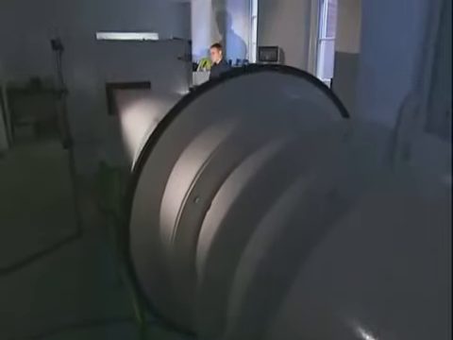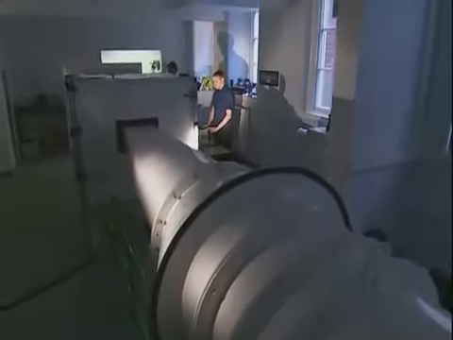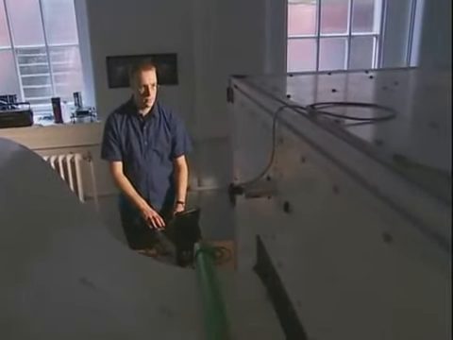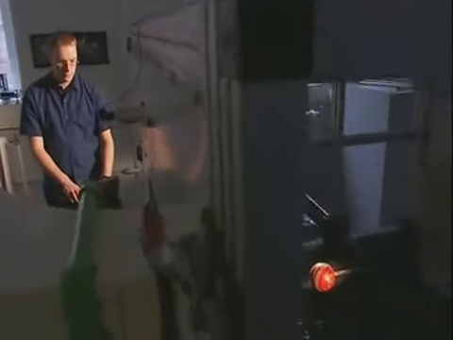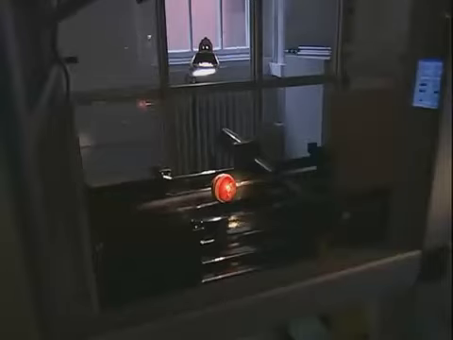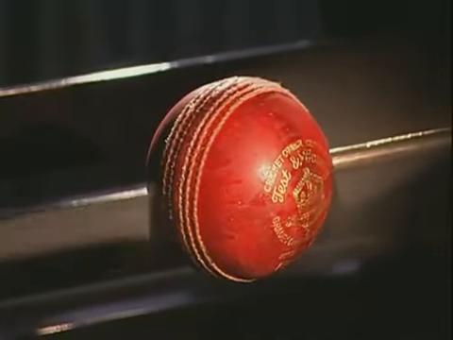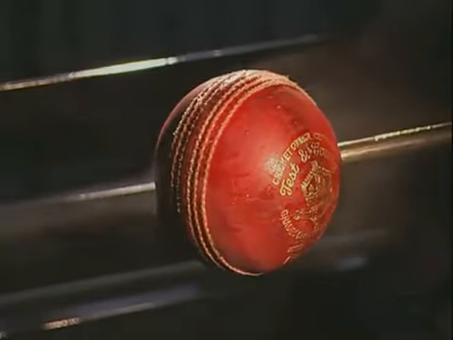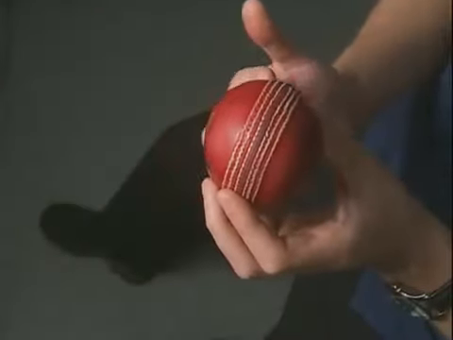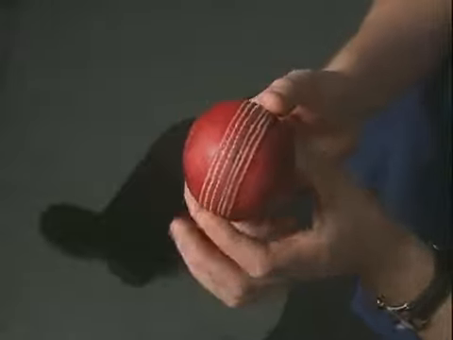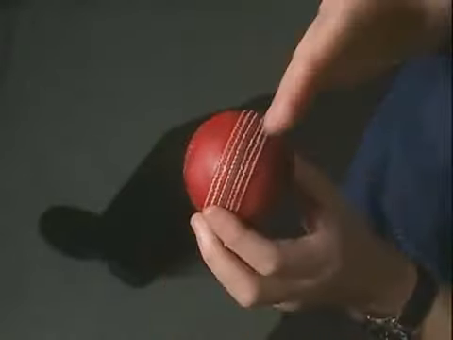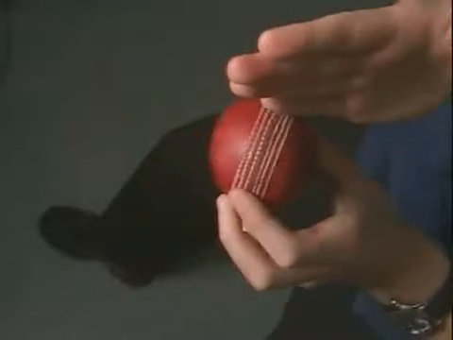We asked physicists from the University of Sheffield to find out. Matt Carey has put a cricket ball inside this wind tunnel. Jets of smoke blast down the tunnel to simulate the flow of air around a ball travelling at high speed. To get swing with a cricket ball, you have to have a ball that's asymmetric. So you have a smooth side to the ball here, you have a rough side here, and you point the seam in this direction if you want the ball to travel in this direction.